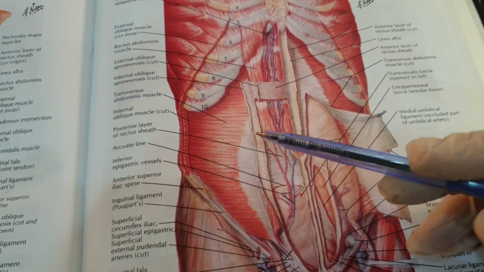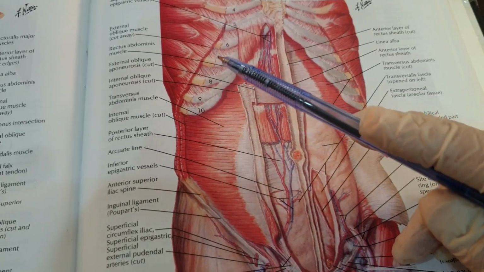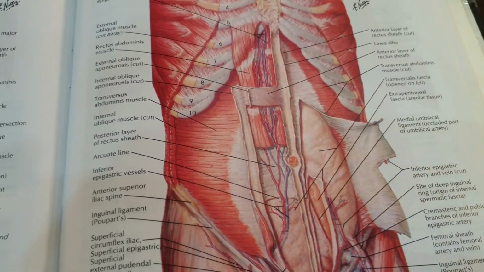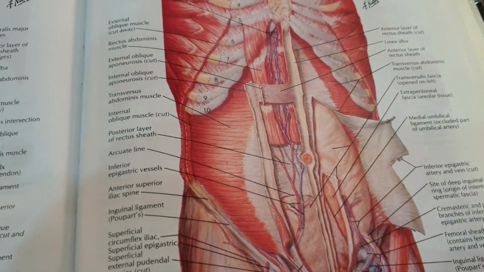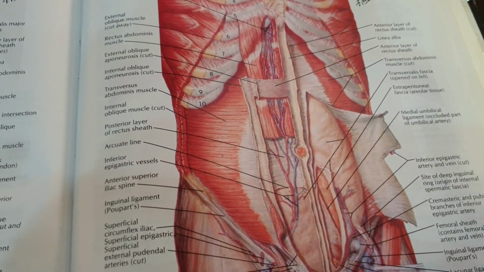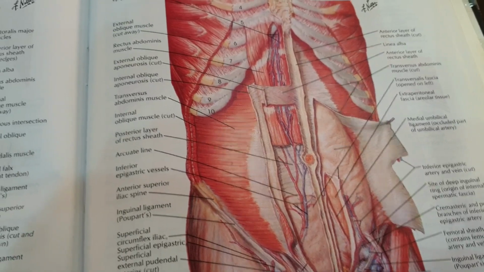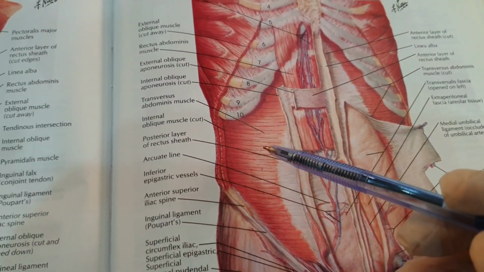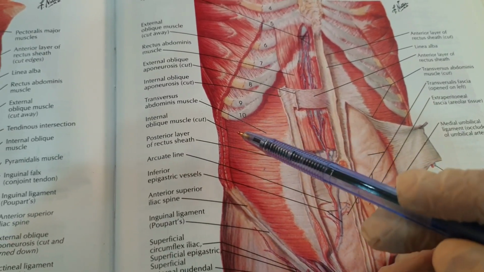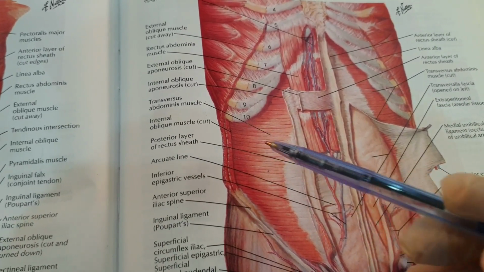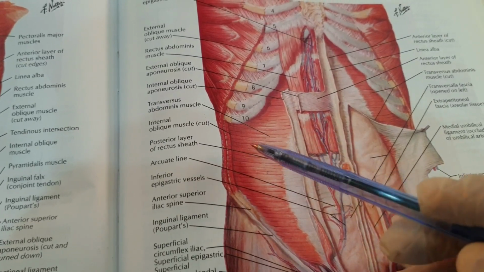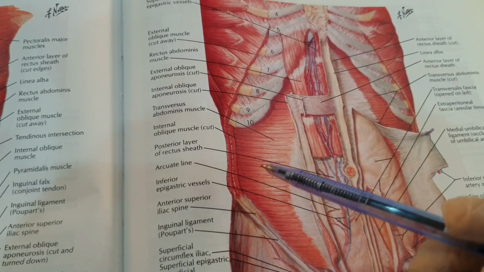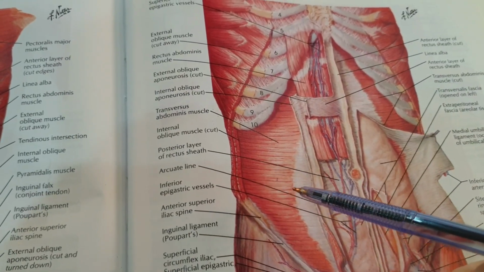Now in this picture they have removed the external oblique and the internal oblique, and now you can see the third muscle, which is the third layer of the abdominal muscles. This is the transversus abdominis muscle, and as the name indicates, the fibers of this muscle are running in a transverse direction. So the external oblique fibers run downwards, the internal oblique fibers are running upwards, and the fibers of the transversus abdominis are running in a transverse direction.